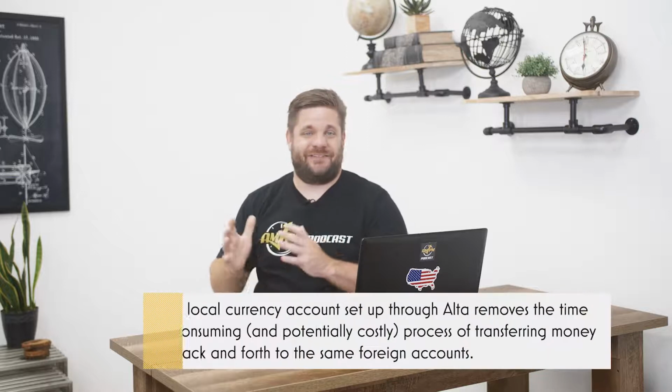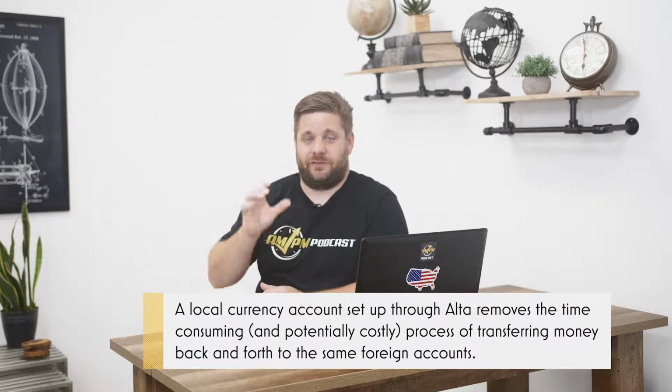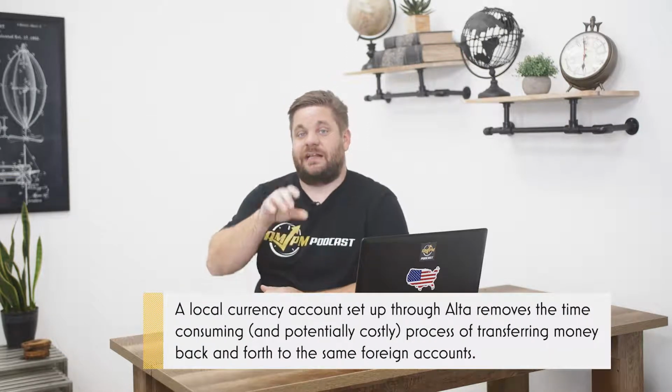Again, it sounds like everything is really, really complex. It's very, very simple. If you're in the US selling internationally, you want to set up a local currency account. That way you have control of your funds flow. And when you do want to, it's called repatriating. When you want to bring your funds back into, say, your US bank account, you can do that significantly less expensively than Amazon.